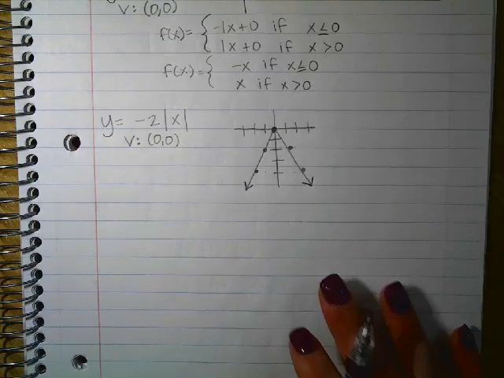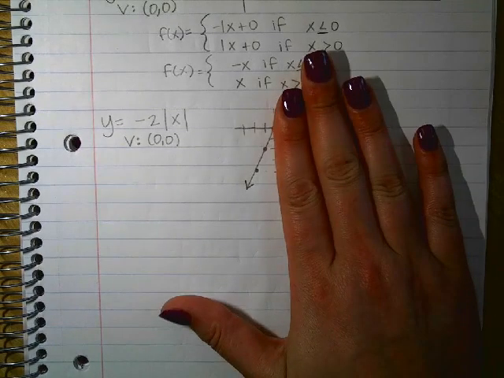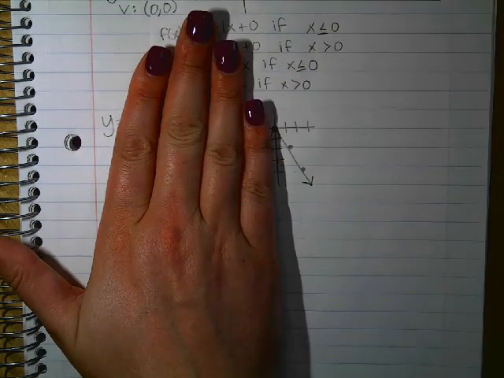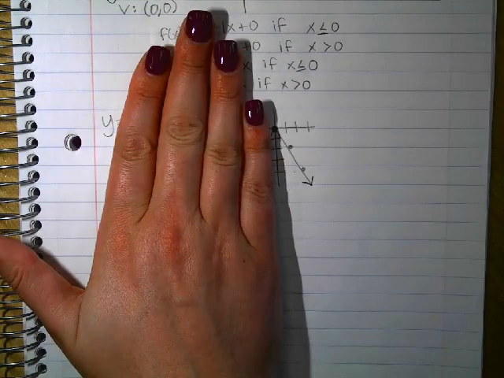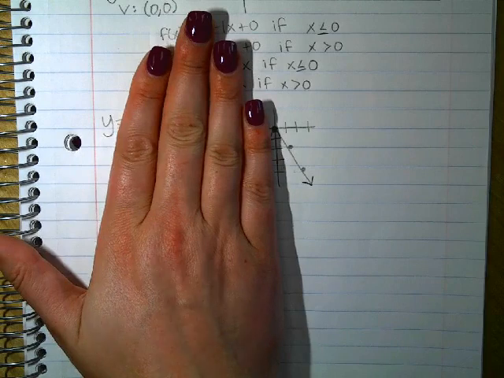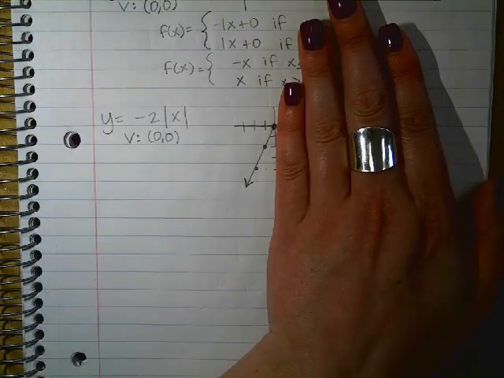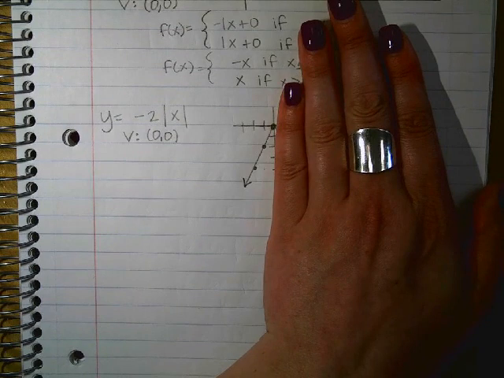Okay. So again, we have the left side and we have the right side. So when we write the piecewise function, we're just going to write those two different pieces. So when we write the left side, what is the y-intercept? 0. And then what's the slope?